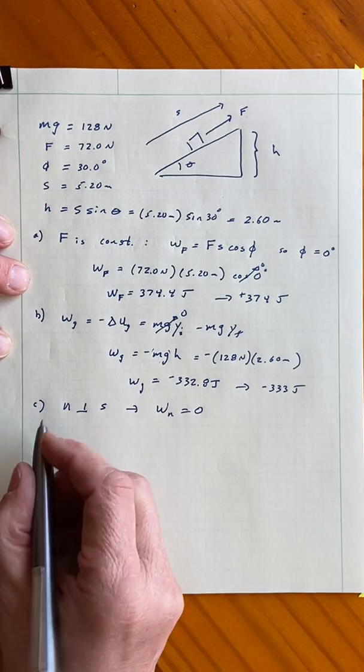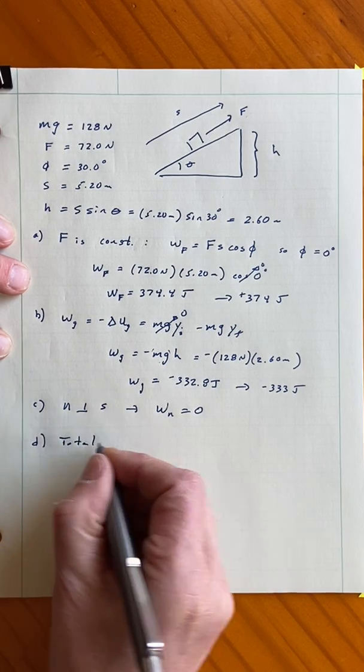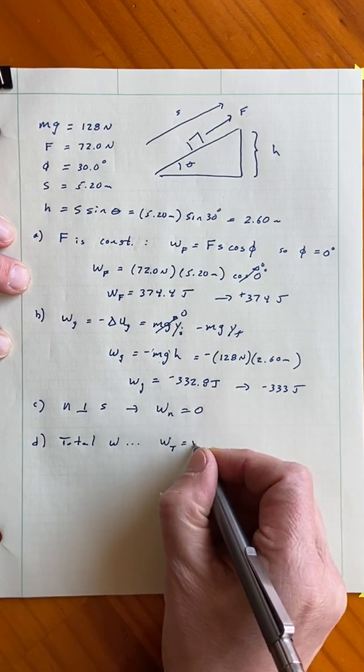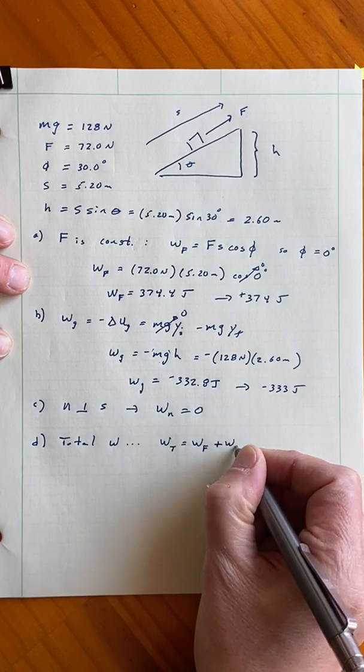In the second to last part, the problem asks you to find the total work done on the block. The total work is equal to the work done on the block by the applied force plus the work done on the block by gravity.